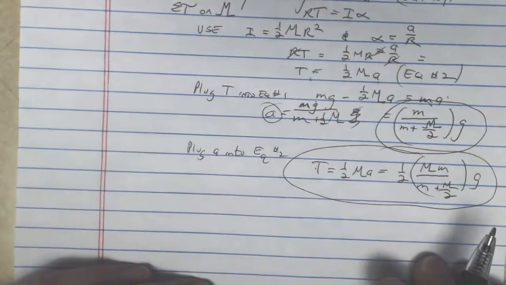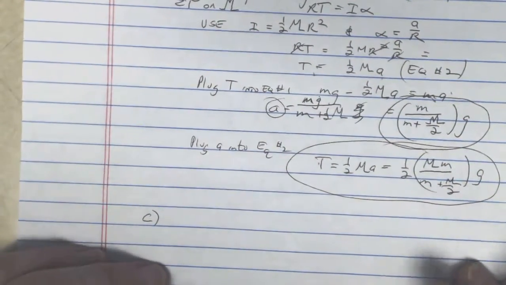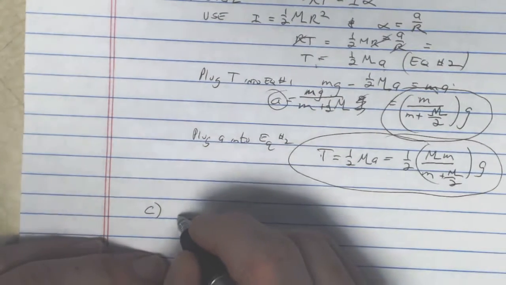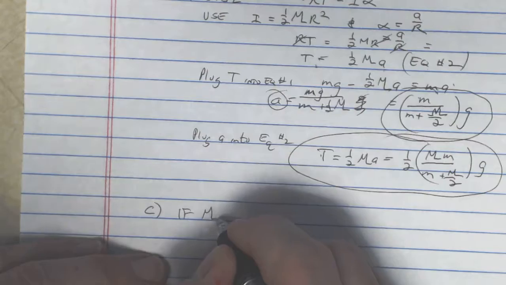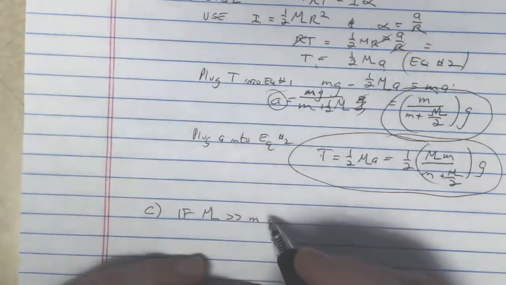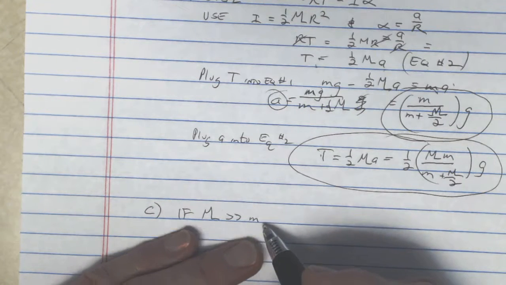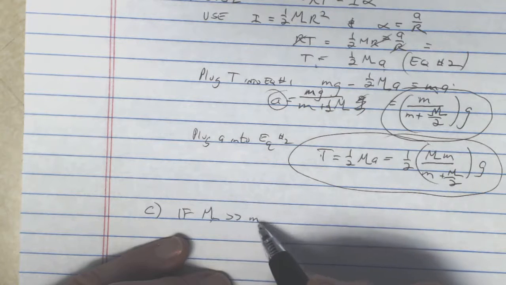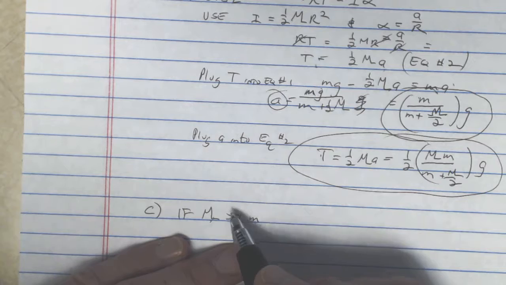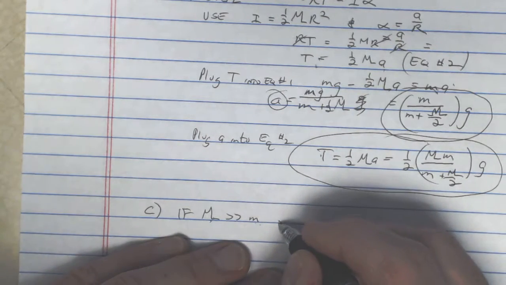Okay, now part C is one of the things I like to ask: does this all make sense? I asked you just for one special case. If the pulley is much more massive than the hanging mass, then you would expect, I hope, the hanging mass just to hang there and not to accelerate down much, if at all. In the limit as capital M goes to infinity compared to little m, little m wouldn't accelerate at all. But let's just say capital M is much, much greater than m. What do our expressions give us?